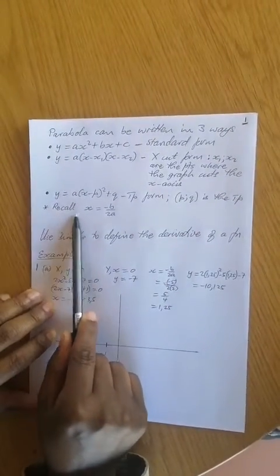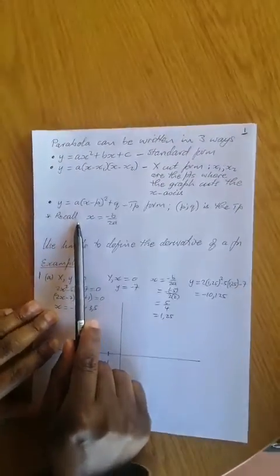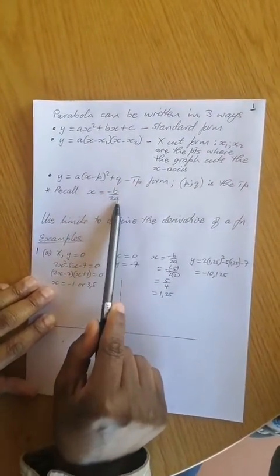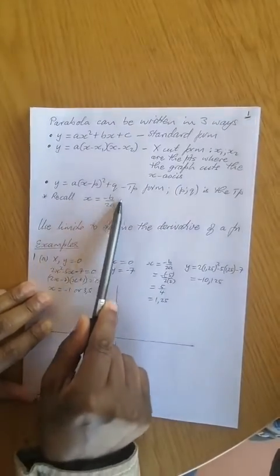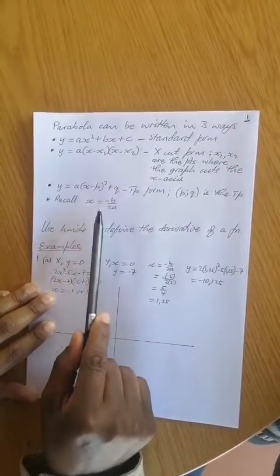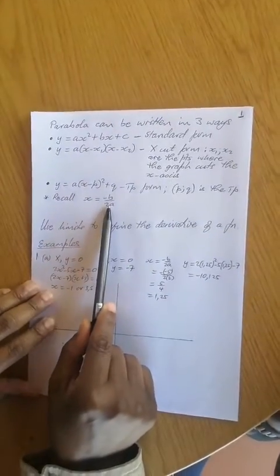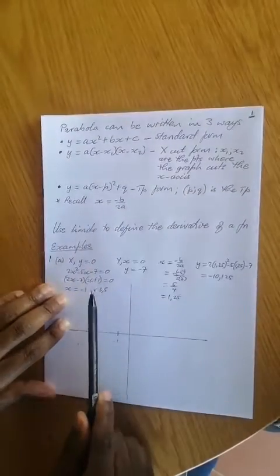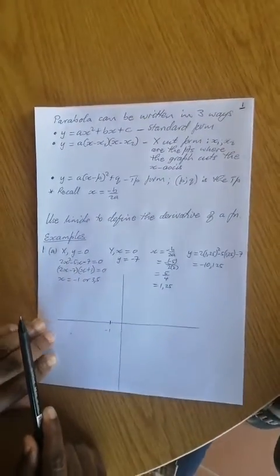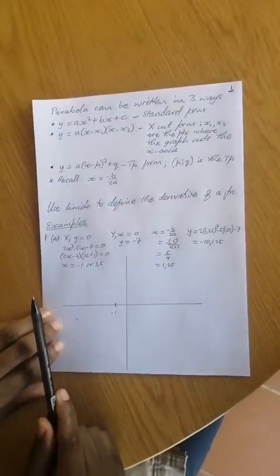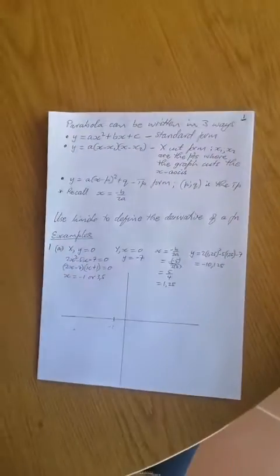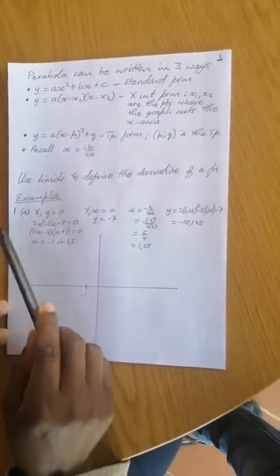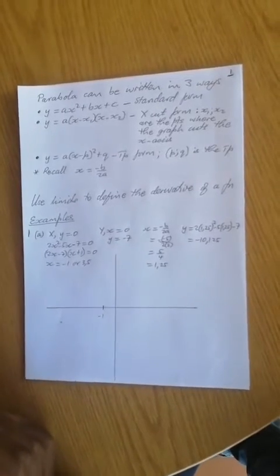I also want you to recall that the axis of symmetry of a parabola is given by x is equal to minus b over 2a, where the value that we get for x is the x coordinate of the turning point, which we can substitute back into the function to get the corresponding y value. And as I said, today we want to look at an example to make sure that we understand what is going on.